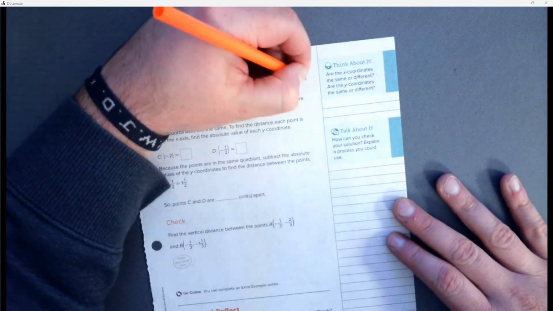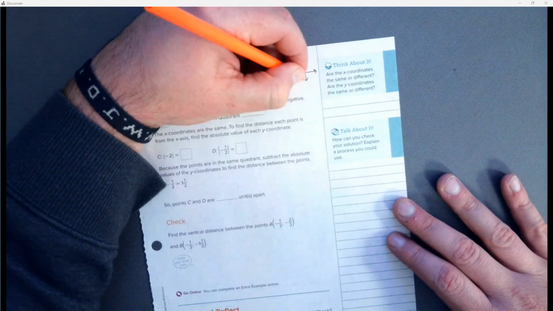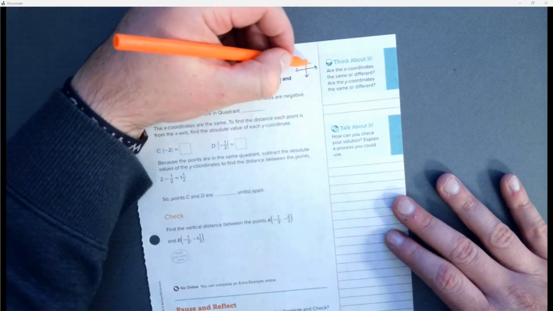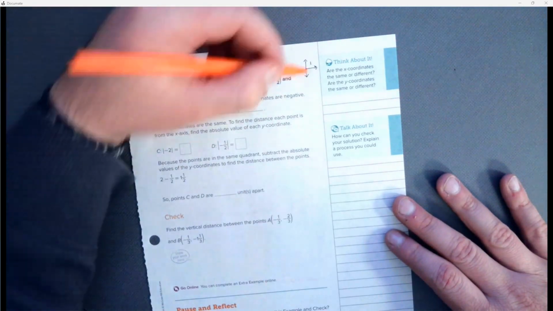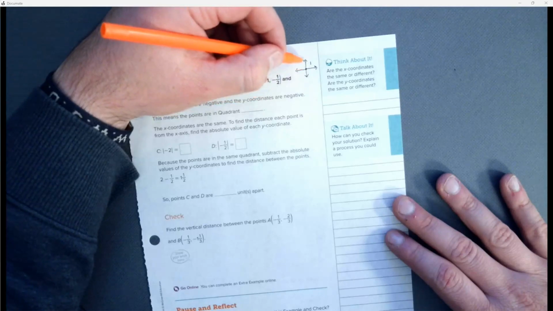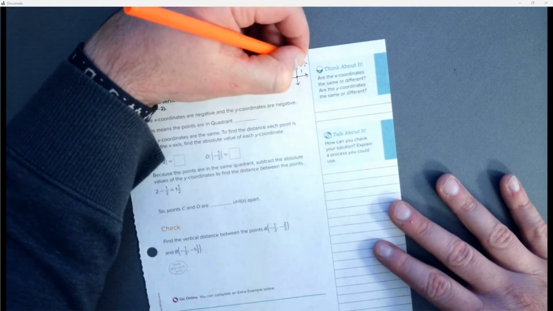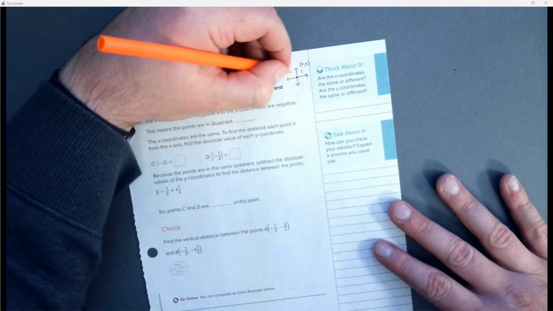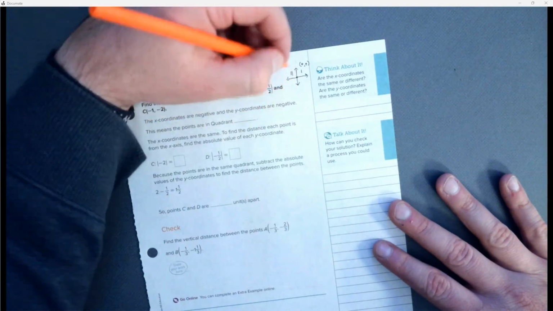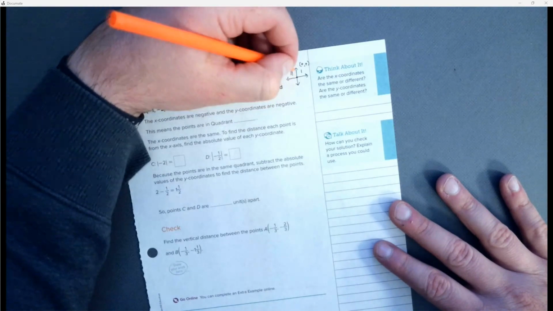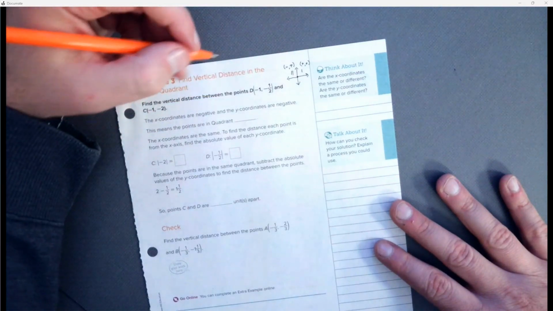Well, if we have our coordinate plane, we know that quadrant 1 is to the right of our origin, which is 0, 0. So it's positive, and it's above 0, so it's positive. So both are positive in quadrant 1. Quadrant 2 is to the left of 0 on the x, so it's negative. And it's above 0 on the y, so it's positive, so it's a negative, positive.